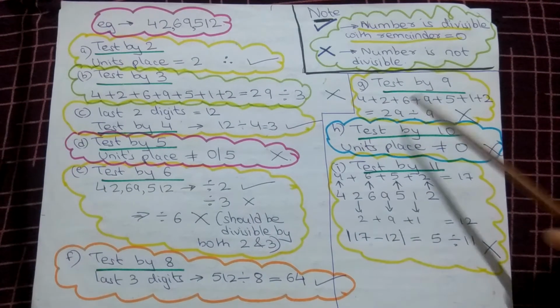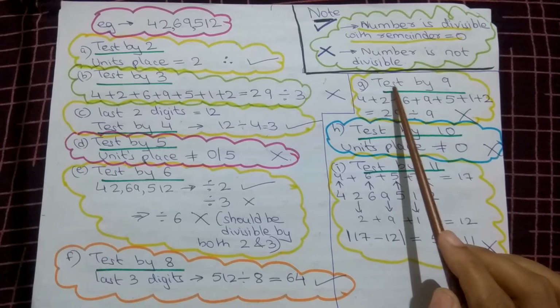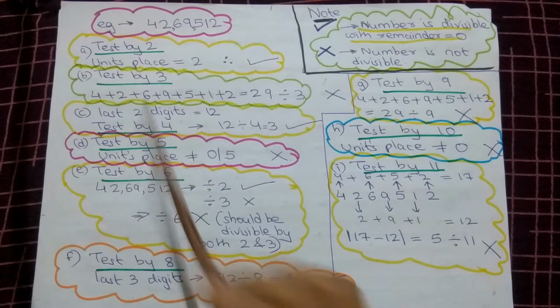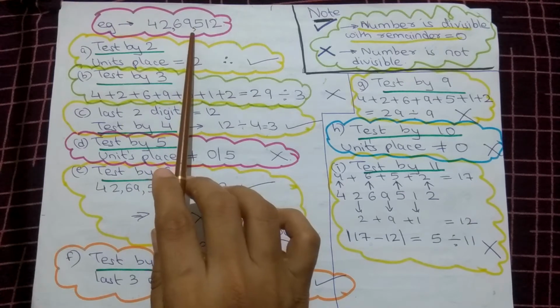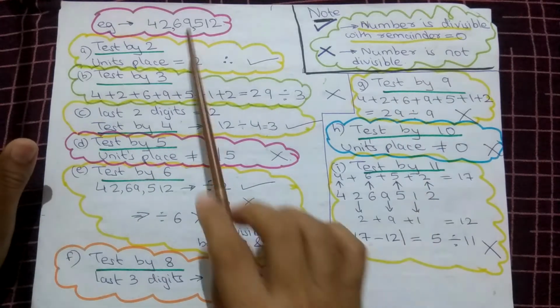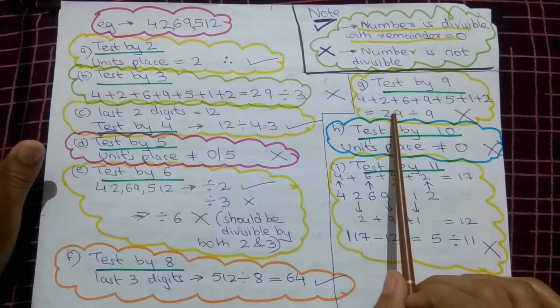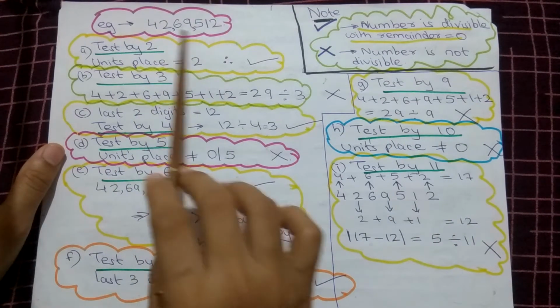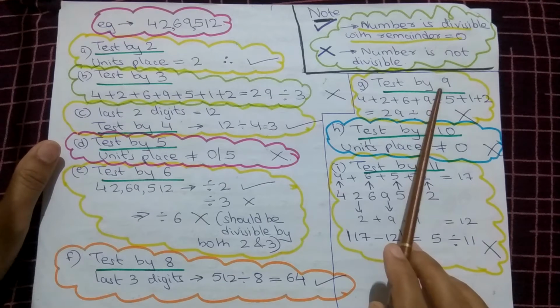Divisibility test by 9. As stated earlier, if the sum of digits of the number is divisible by 9, then only the original number will be divisible by 9. In our example, the sum of digits is 29, which is not divisible by the number 9. So this original number is not divisible by the number 9.